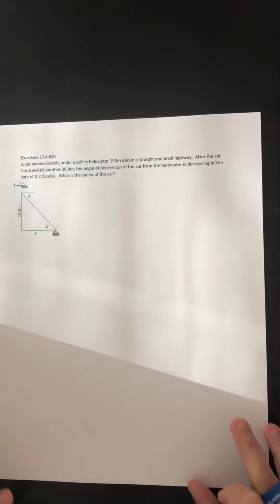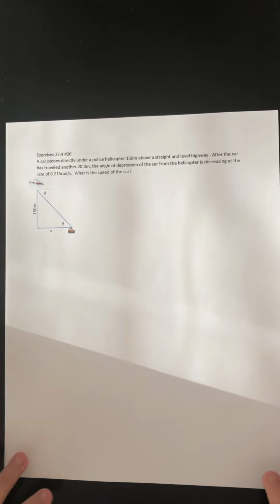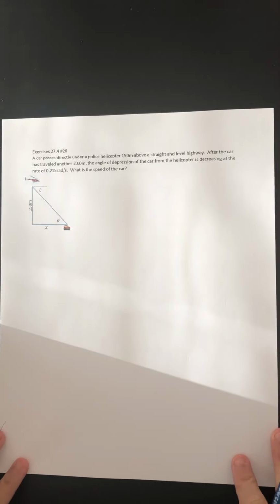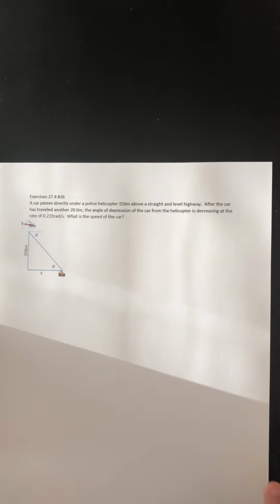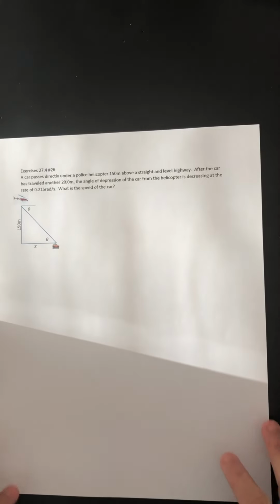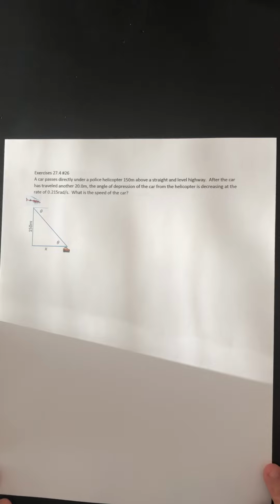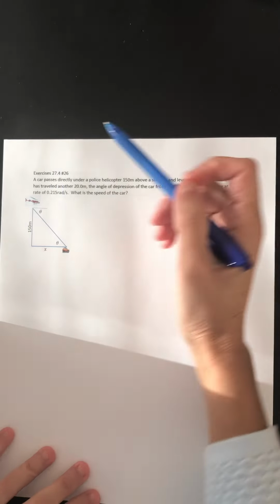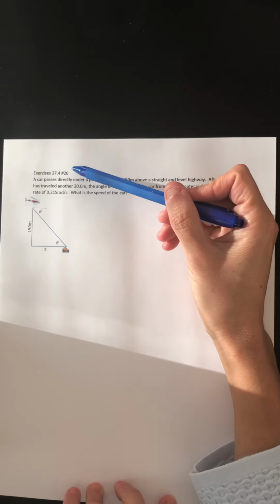Okay, so here is a second one. Now this one I made my own picture for because there wasn't one in the textbook. Okay, anyway, so this is from the same exercise, problem 26.